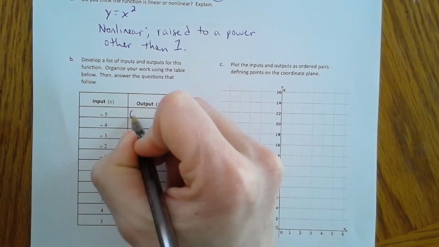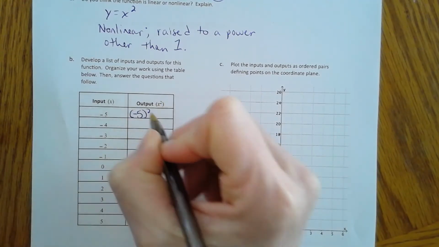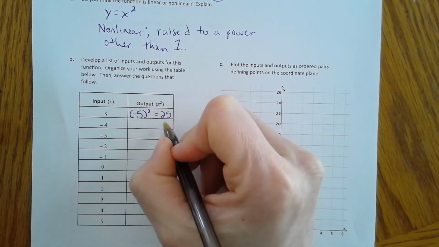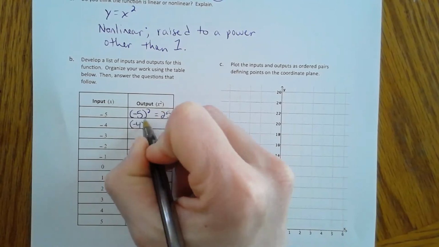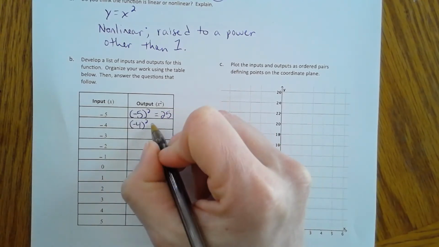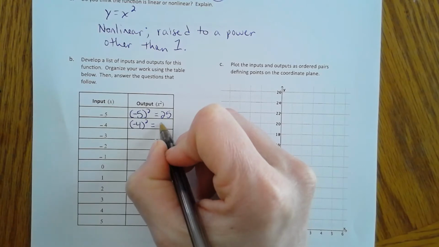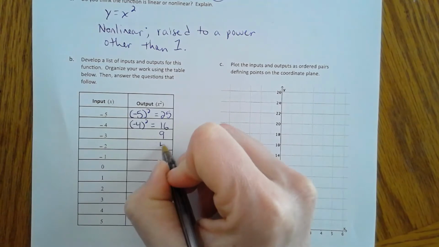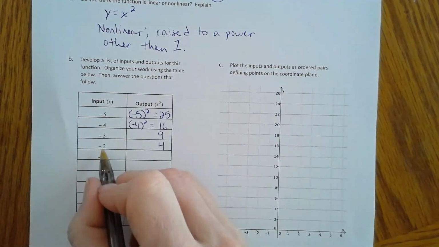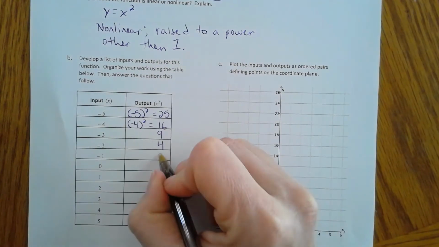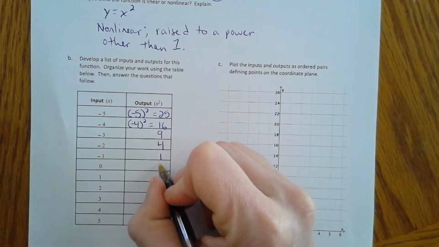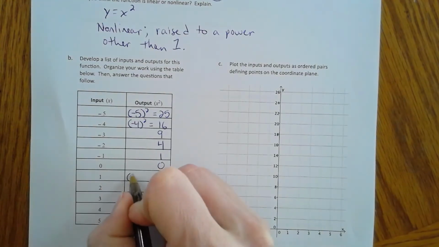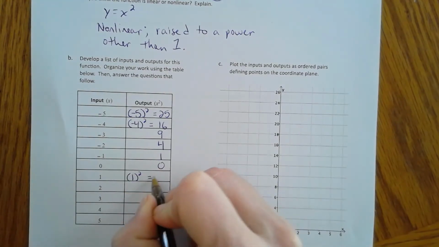So I'm going to take -5 to the second power, which means -5 times -5, which equals positive 25. We're going to do the same thing for -4, which is a positive 16, -3 squared is a positive 9, -2 squared is a positive 4. Again, -2 times -2. -1 times -1 is a positive 1. 0 times 0 is 0. And then when we look here, now we're getting into the positive. So same thing. This is 1 squared, 1 times 1, which is 1.